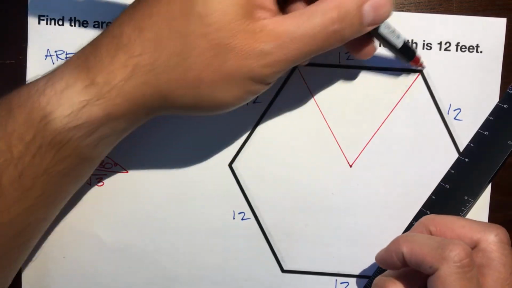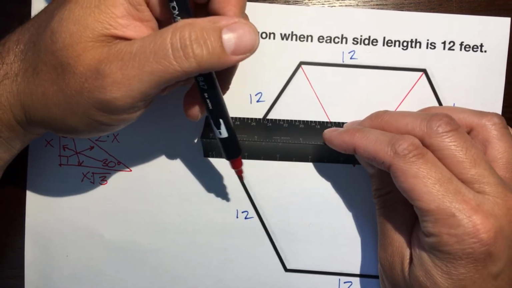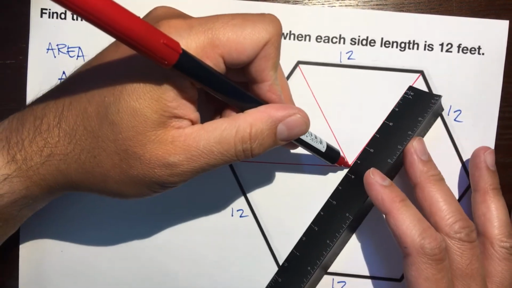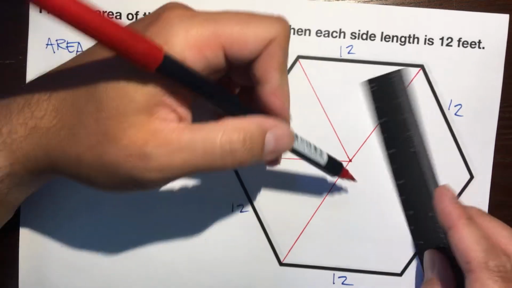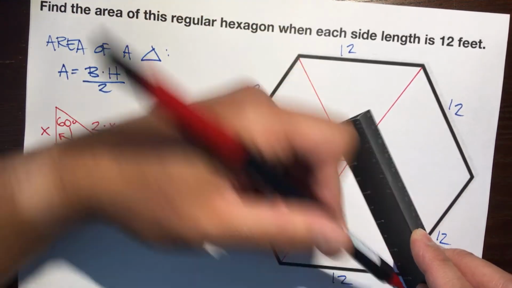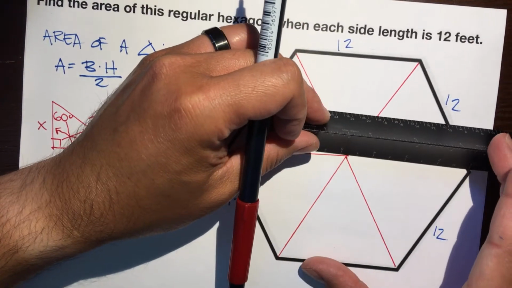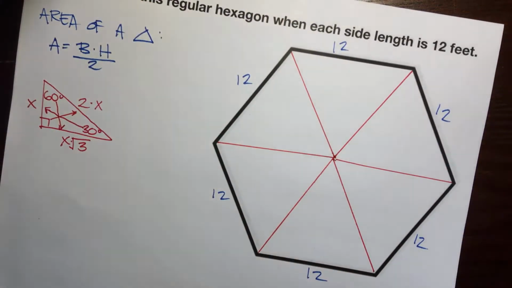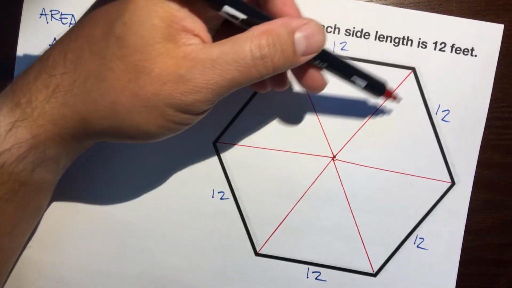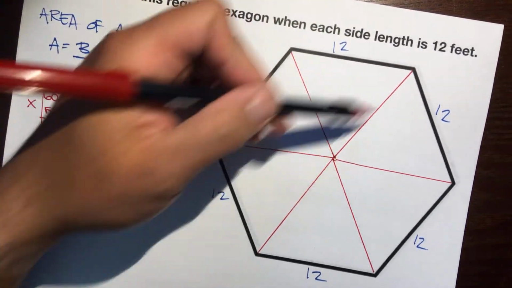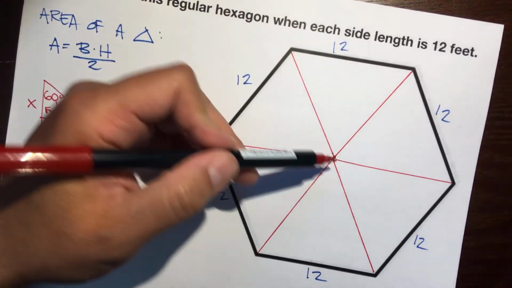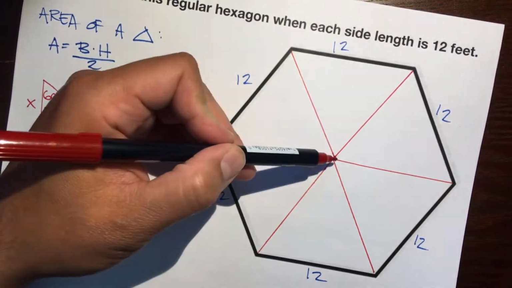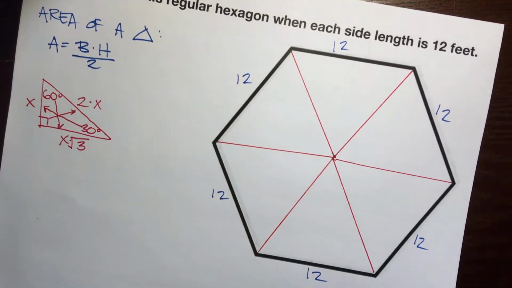So from that center to here, it's not quite the middle there, but there you go. I don't know if that's the vocabulary word for center, but it's in the middle somewhere right there, where all of the radii of this hexagon meet. From the point where the vertices meet, all of these meet there.